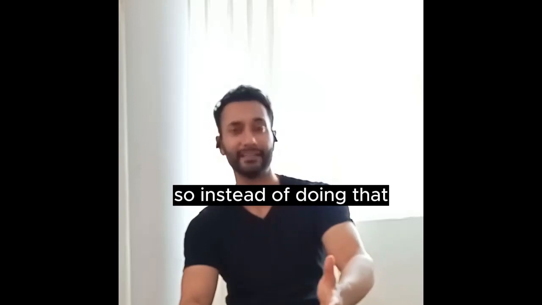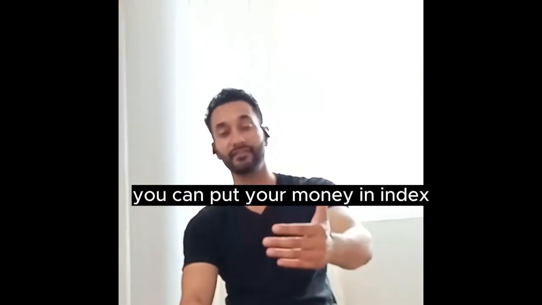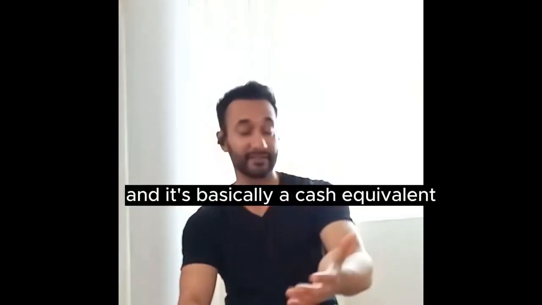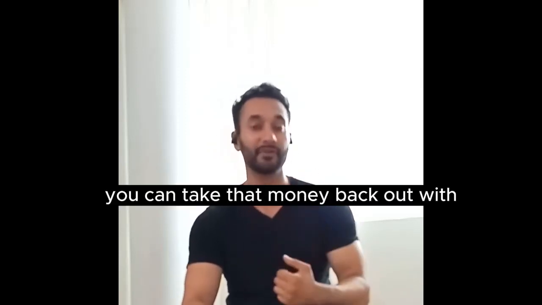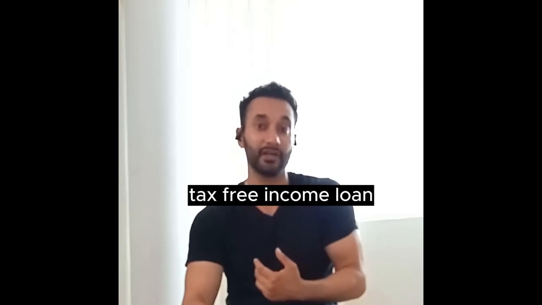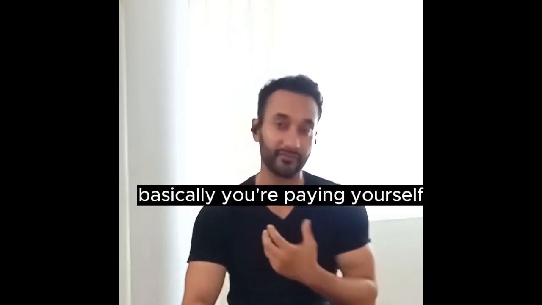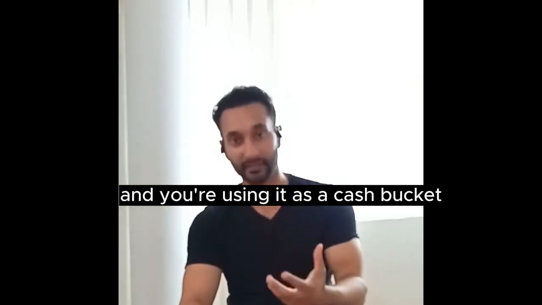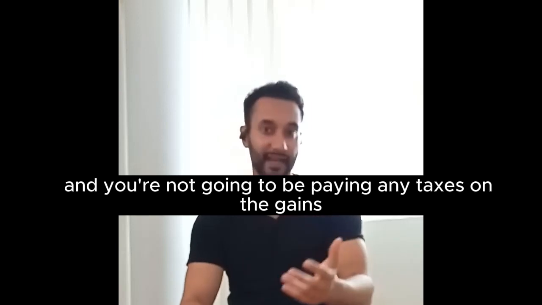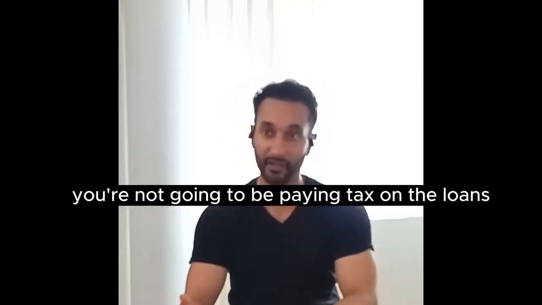So instead of doing that, you can put your money in Index Universal Life, and it's basically a cash equivalent. If you structure it properly, you can take that money back out with a tax-free income loan. Basically, you're paying yourself. You're taking your money back out, and you're using it as a cash bucket. You're not going to be paying any taxes on the gains, and you're not going to be paying taxes on the loans.